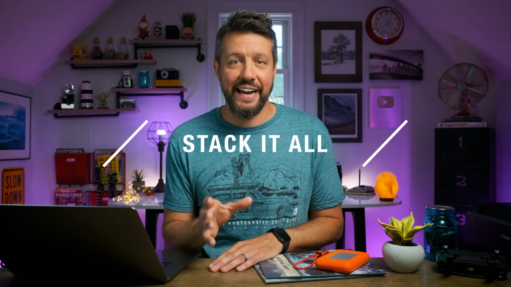Now, the second mistake, and this happens to me a lot as well, is something I call stack it all. And what it basically is: once you get comfortable using focus stacking, you start focus stacking everything. And I can't really speak for anybody else, but I know it's something that I did.